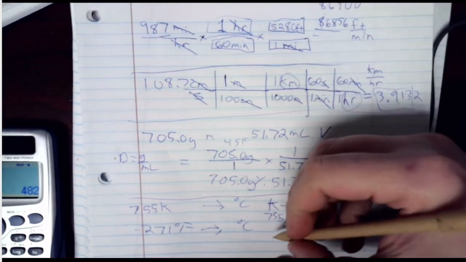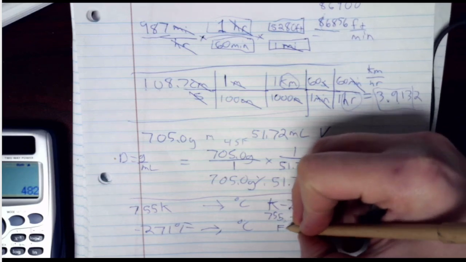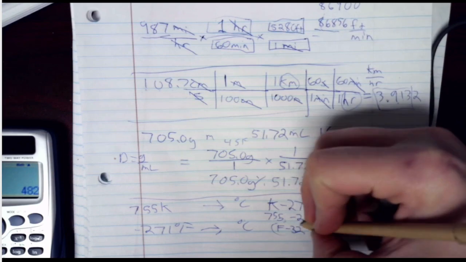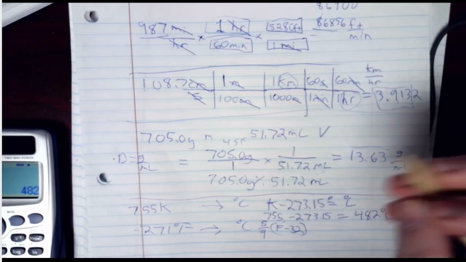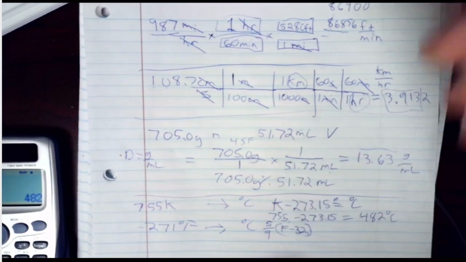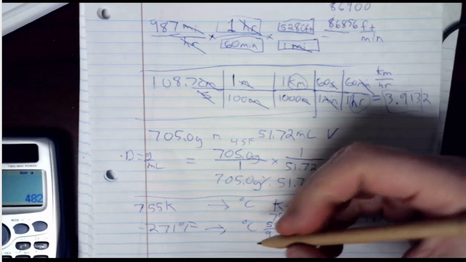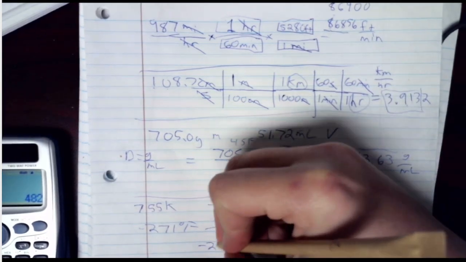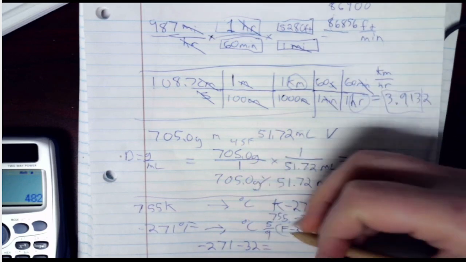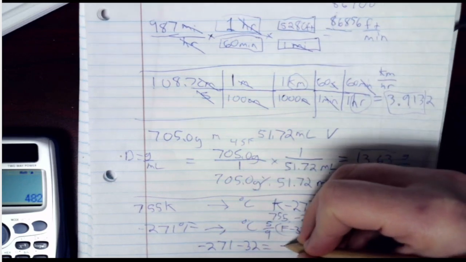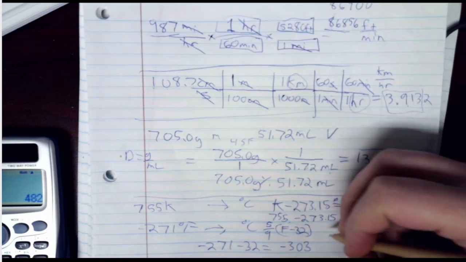Now, this equation: Fahrenheit minus 32, and then we multiply that by 5/9. So, step 1, negative 271 minus 32 is equal to negative 303.